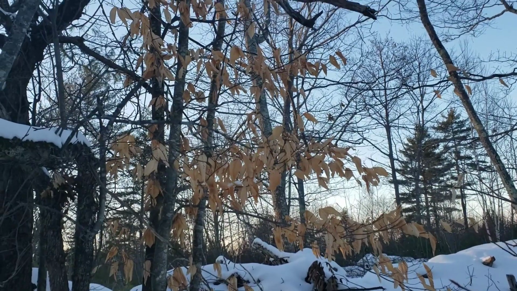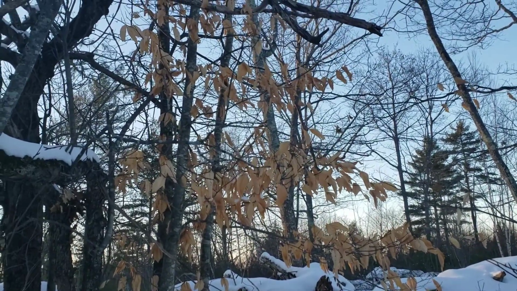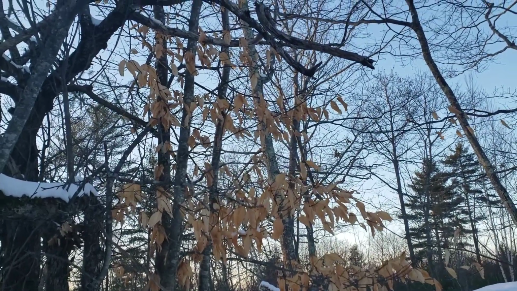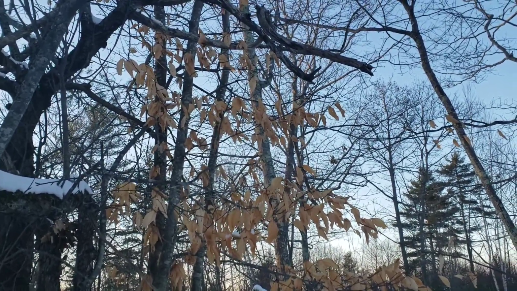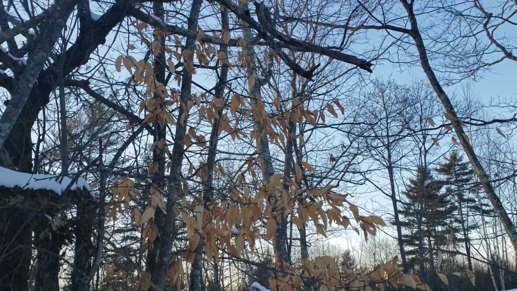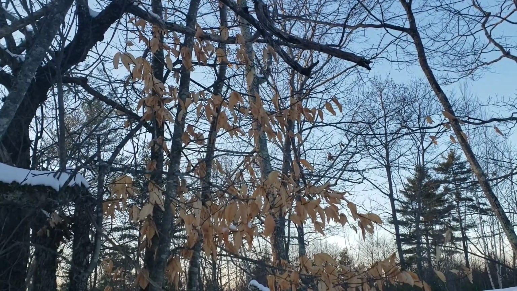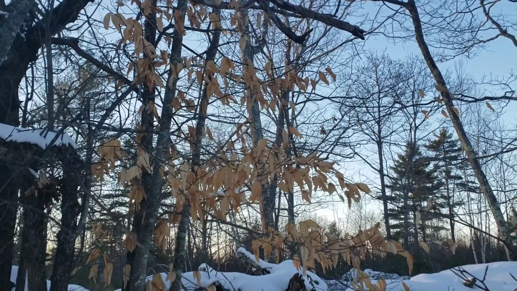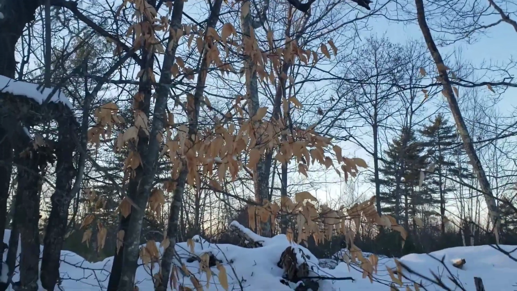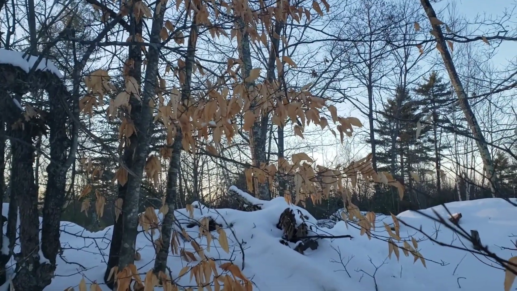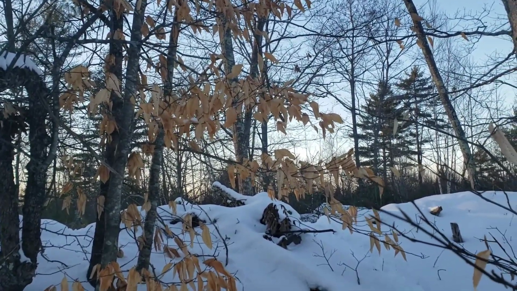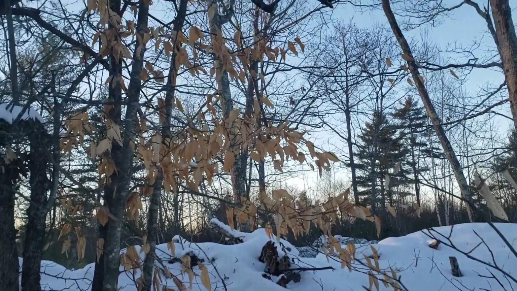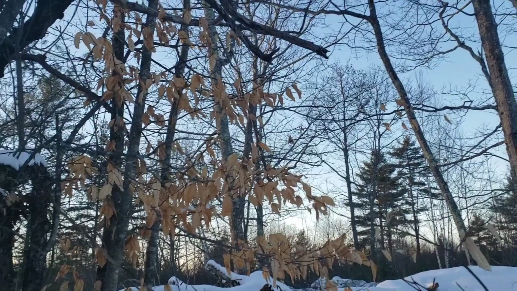I'm right next to a big field here, next to the woods. I see these pretty often, with hemlocks or just with other deciduous trees. You see them shaking in the wind.